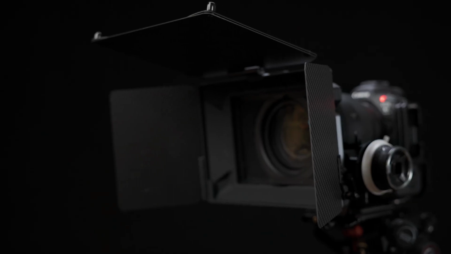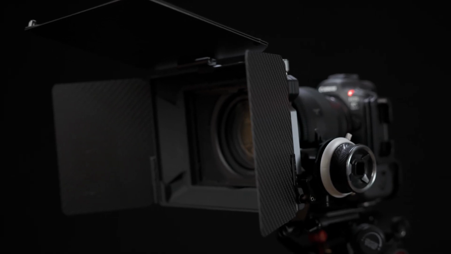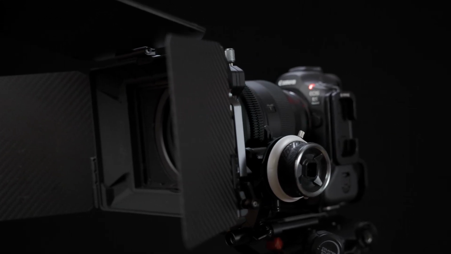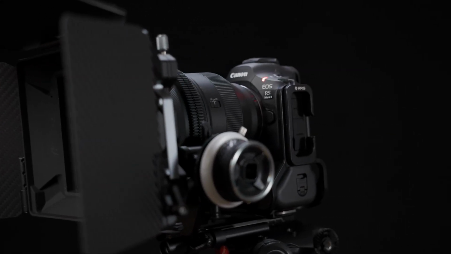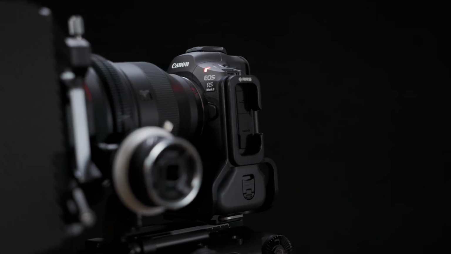Now, this custom picture system has been the core of Canon's pro video and cinema cameras going back to at least 2010. However, with the release of the EOS R1 and R5 Mark II in 2024, Canon has now brought that system over to their hybrid EOS cameras as well.